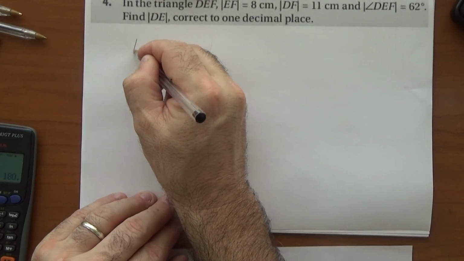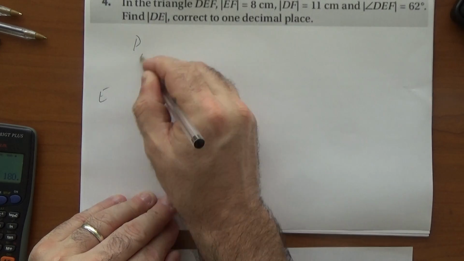We're flying through them. Not. I can speed up if you want me to. So in the triangle DEF, okay, let's speed things up. DEF.